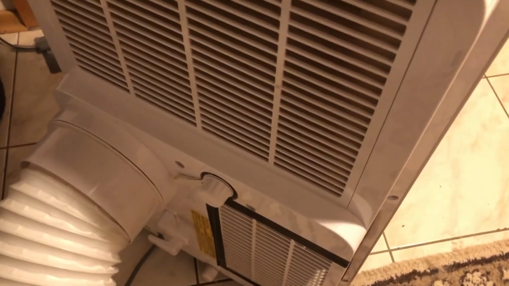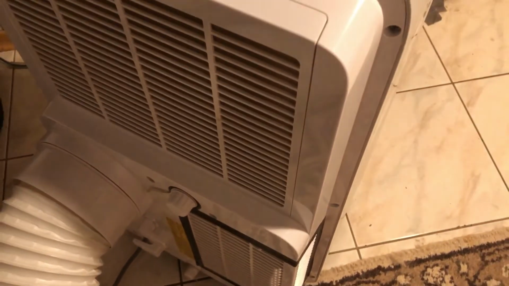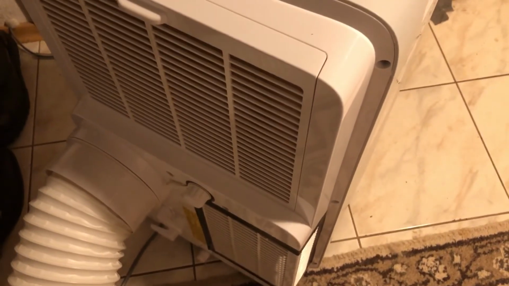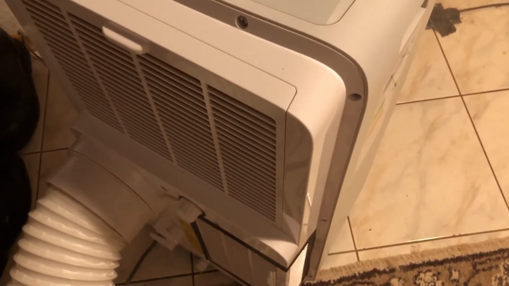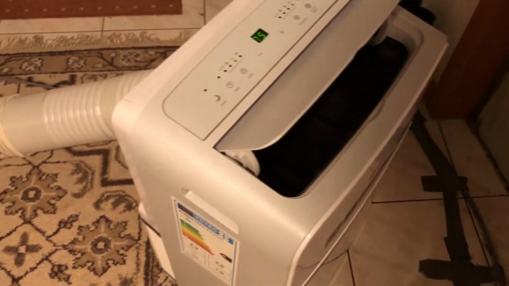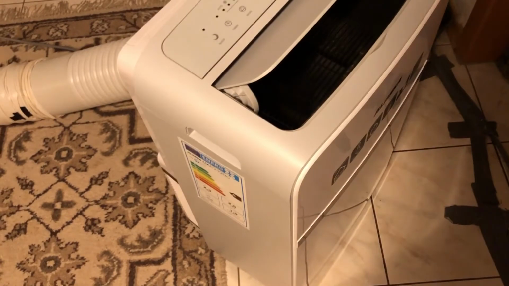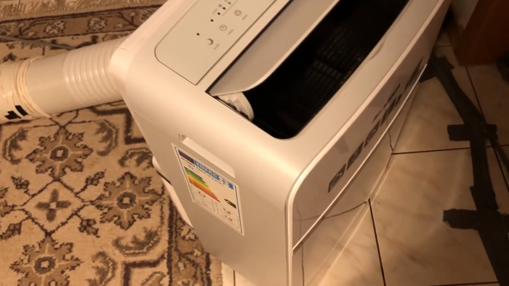Also, yesterday there was a thunderstorm and tonight as well, so it was running most of the time because the humidity was just crazy high. Also, the E8 code never showed up again, which is awesome. So yeah, seems like that's basically it.